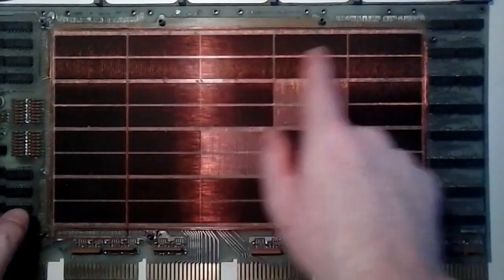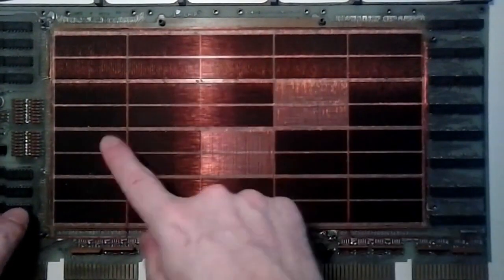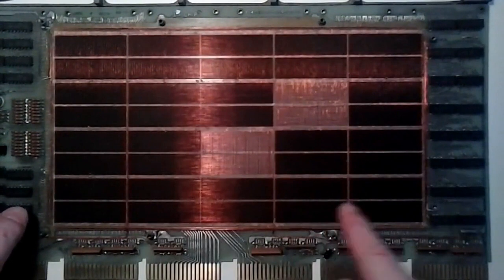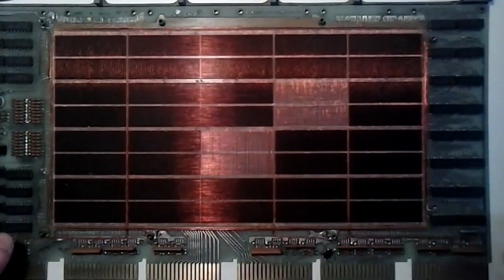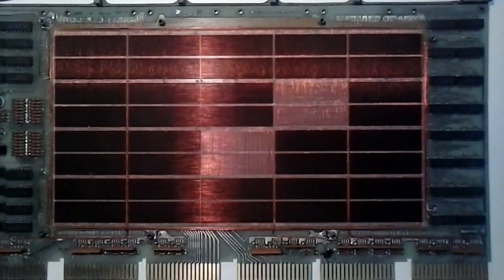There are 18 of these sections, meaning each one of these sections has 16,384 toroids. This same board sells on eBay for up to $490. I certainly didn't pay anywhere near that.